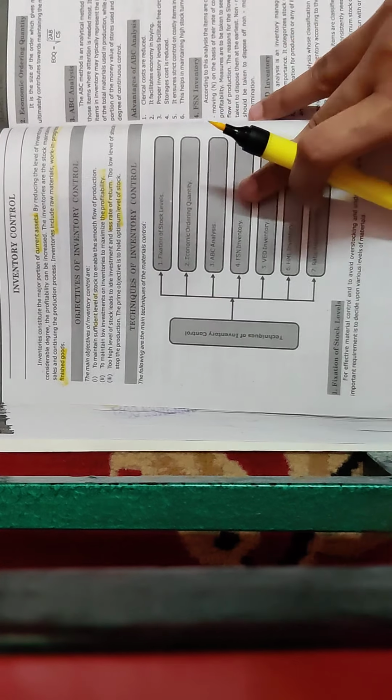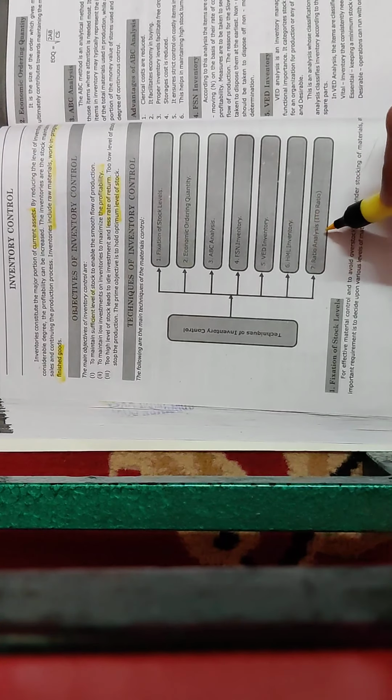Now you have techniques of inventory control. Various techniques are fixation of stock level, economic order quantity, ABC analysis, FSN inventory, WED inventory, HML inventory, and ratio analysis. Fixation of stock level is for effective material control and to avoid overstocking or understocking, wherein you need to make sure that you have inventory so that you are able to carry out your day-to-day operations.